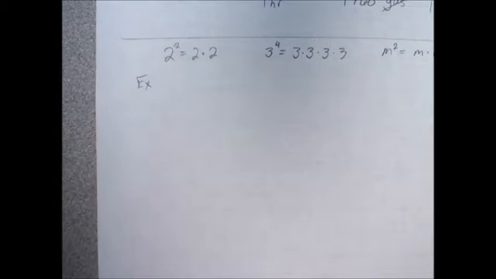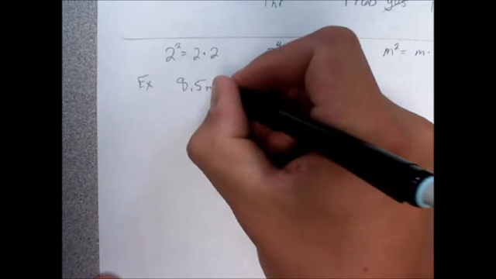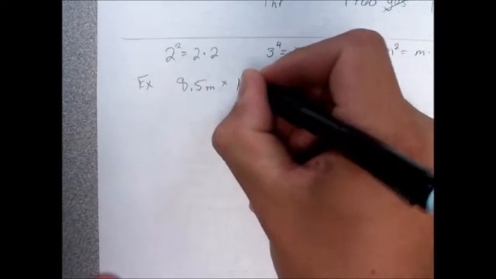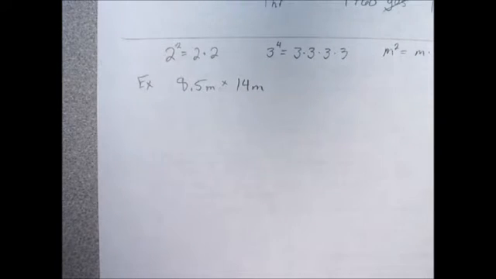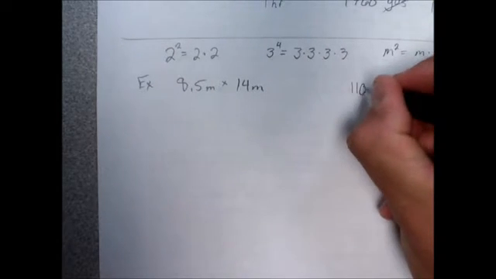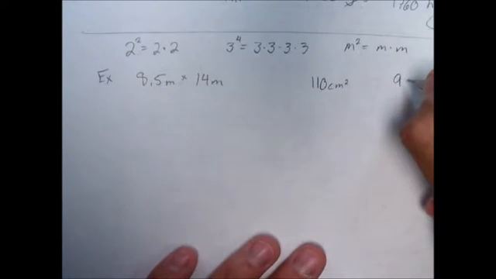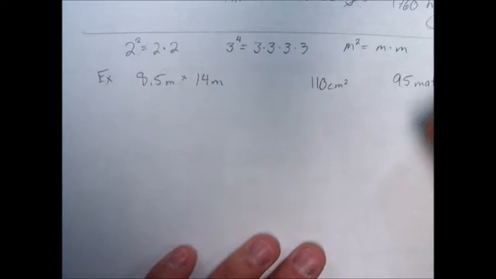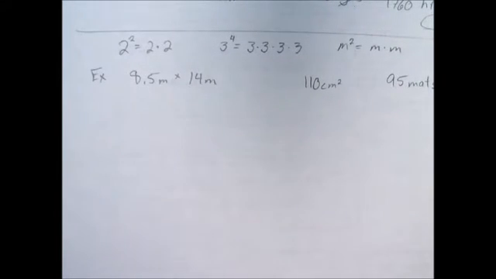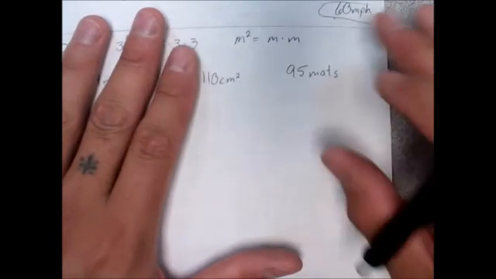Area. It says find the area and convert for that unit of measure. A gymnasium measures 8.5 meters by 14 meters. The owner bought mats to cover the floor. Each mat is 110 centimeters square. So each one of them is 110 centimeters square. If 95 mats were purchased, are there enough mats to cover the floor? So first of all, I need to find out how much material was purchased. Bam. That's the information for that.